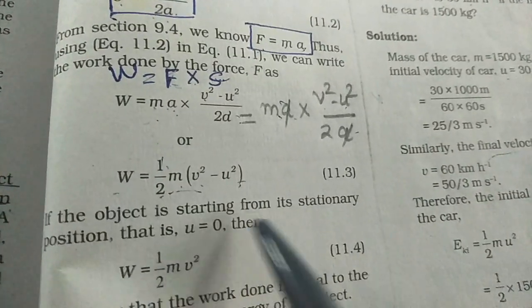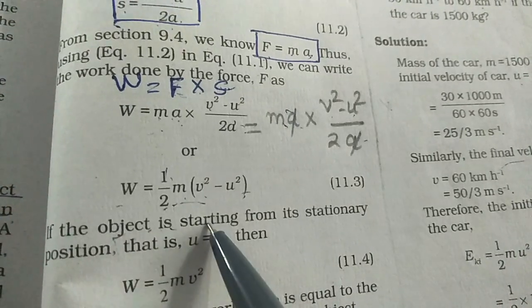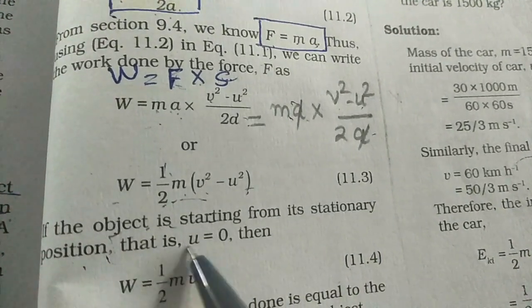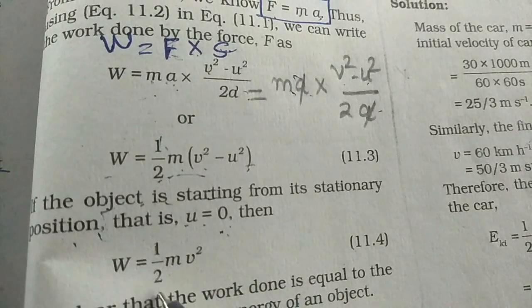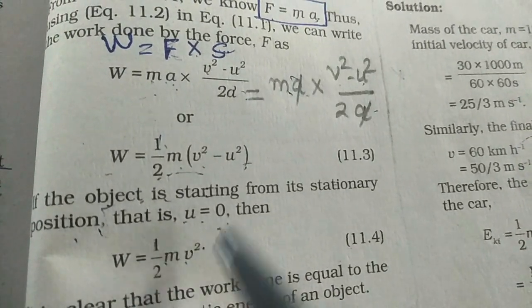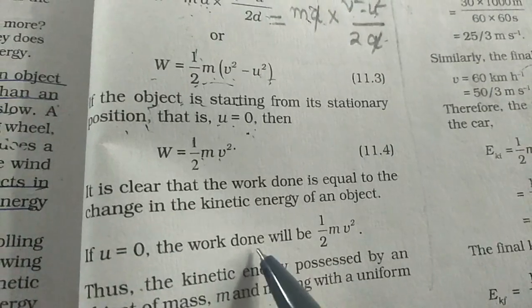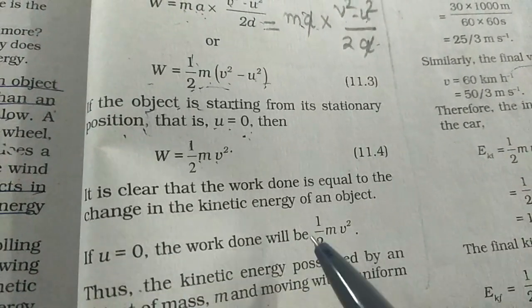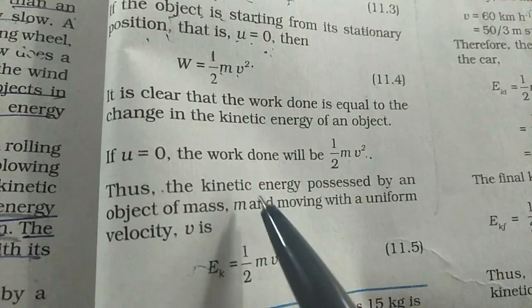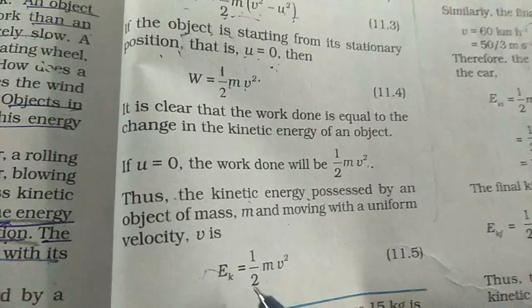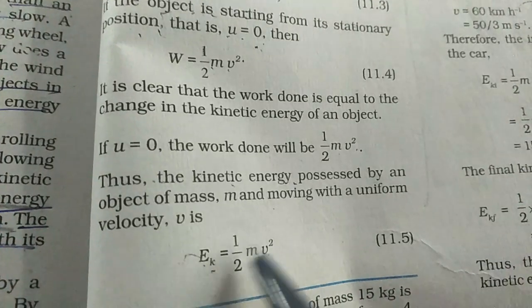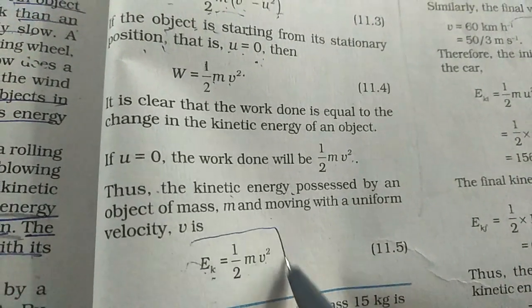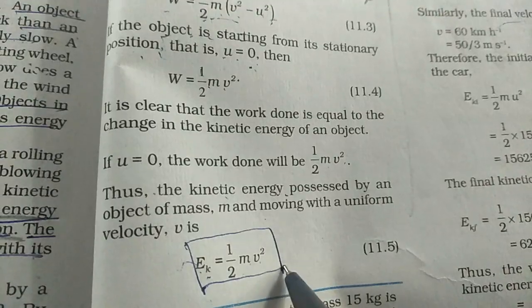Now if the body is starting from a stationary position, then u becomes 0. Now when u becomes 0, you have half m v square, because u has become 0. So if u is 0, it will become half m v square. So this is the equation for kinetic energy, that is, kinetic energy Ek is equal to half m v square. So this is the equation for kinetic energy.